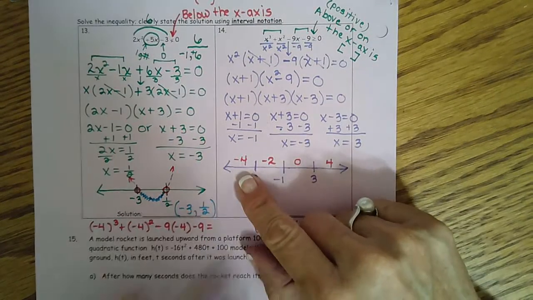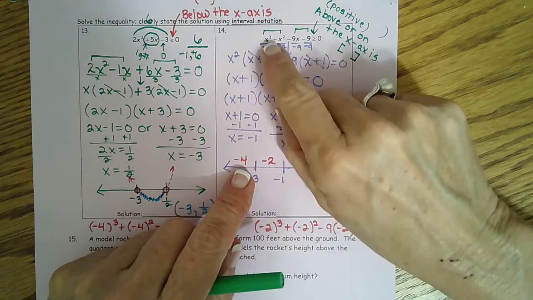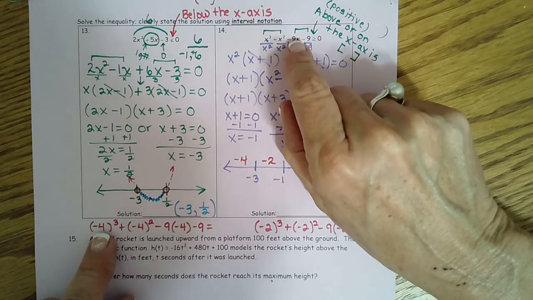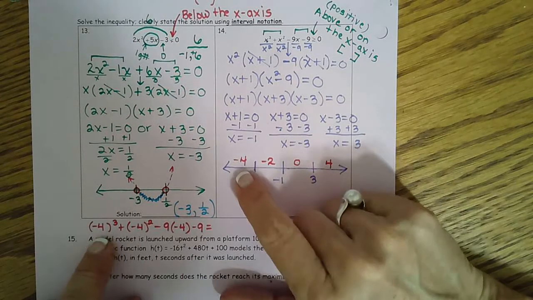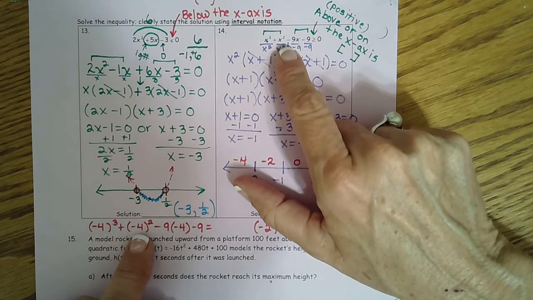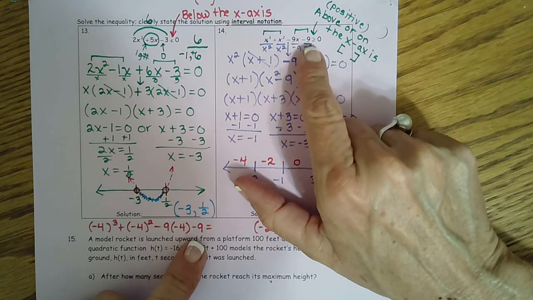So first we're gonna try the test point -4. So everywhere you see an x, plug in your -4, and I've written down here what it would look like. It's negative, so it must be enclosed in parentheses, otherwise your calculator won't give you the right answer. So (-4) cubed plus (-4) squared minus 9 times (-4) minus 9.